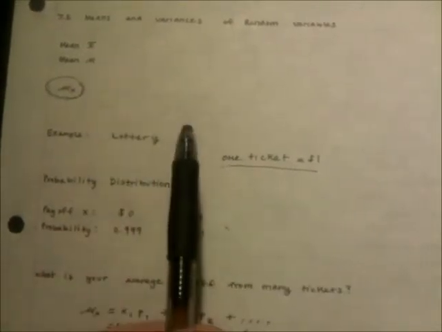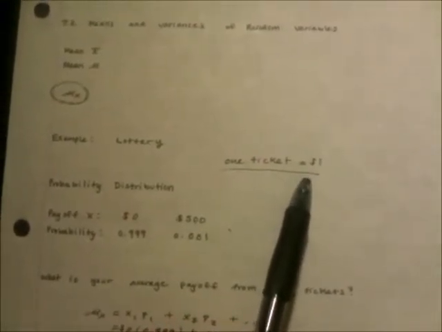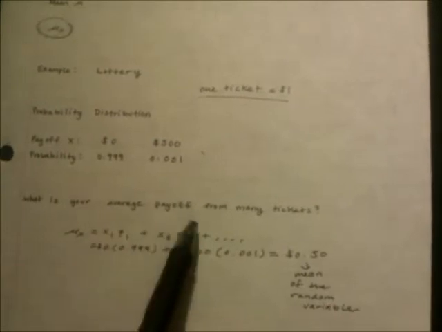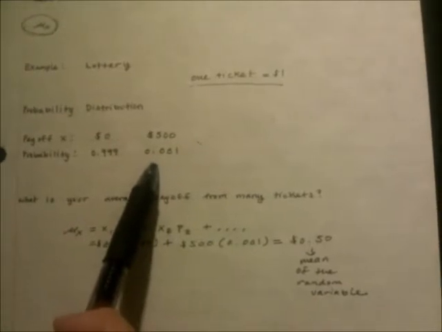Let's say you play the lottery and you want to know the average payoff for buying a lot of tickets, and one ticket is $1. If your number is picked, you win $500. Here's the probability distribution for winning and losing. In order to find the average payoff, we need to multiply each possible value by its probability, then add all the products.